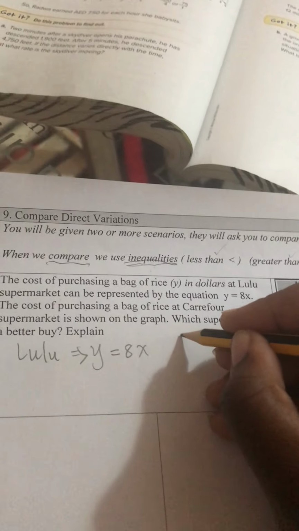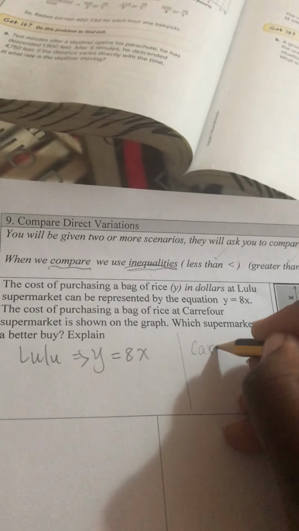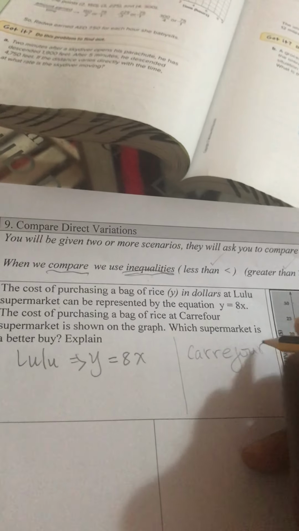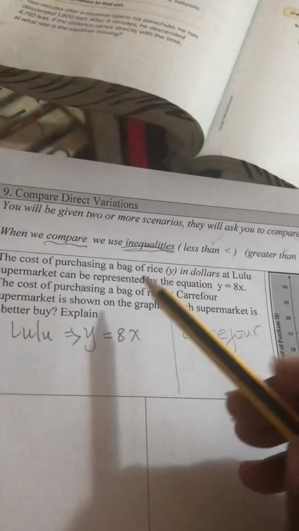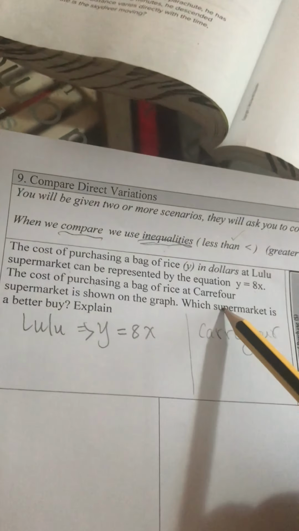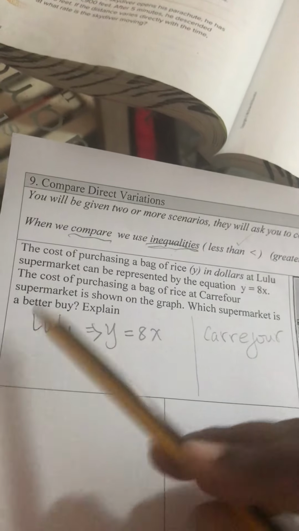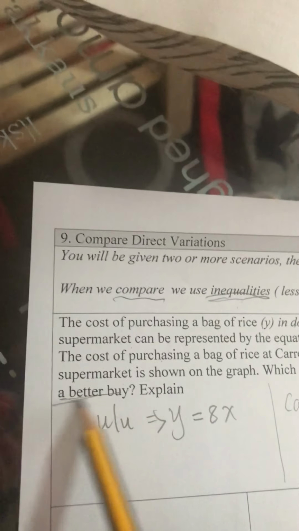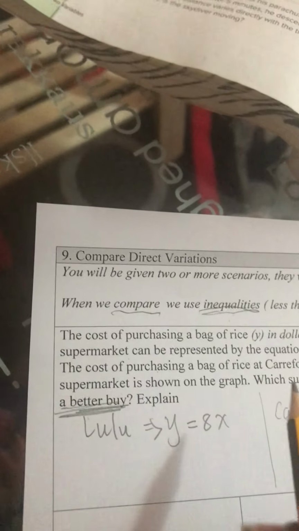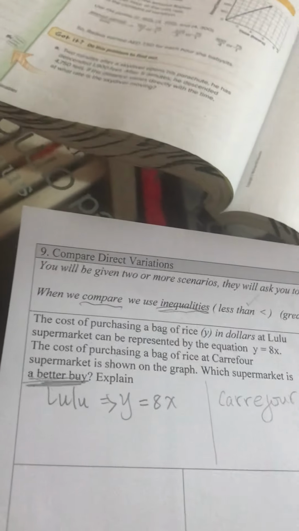The cost of purchasing a bag of rice at Carrefour. So the other place I am going is where? Carrefour. Okay? Is shown on the graph. So I am here. Okay? Which supermarket is a better buy? What does that mean? What does a better buy mean? Does a better buy mean I spend more money or I spend less money?